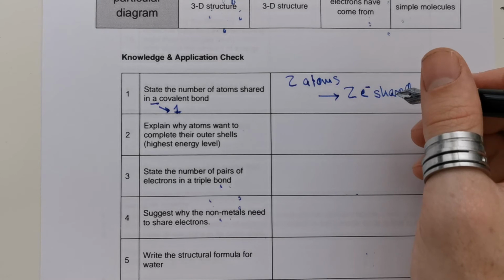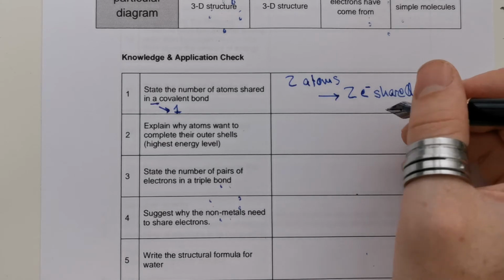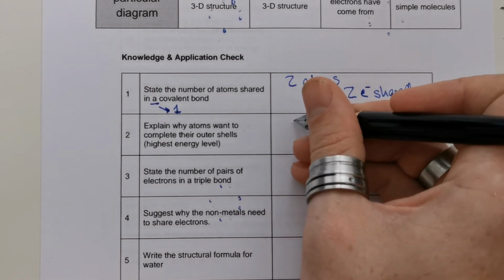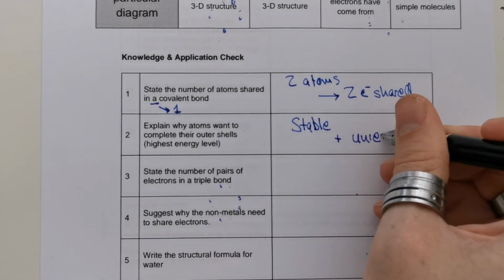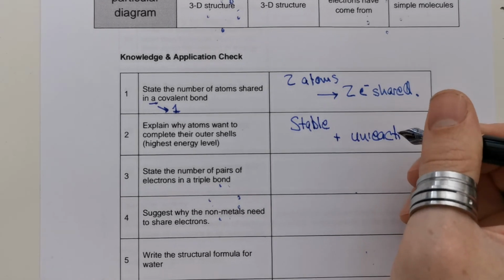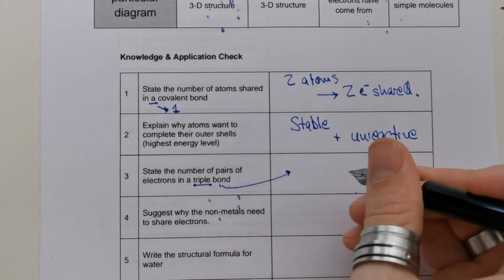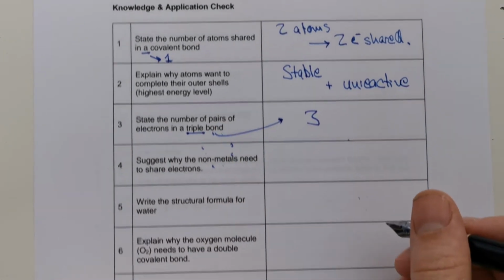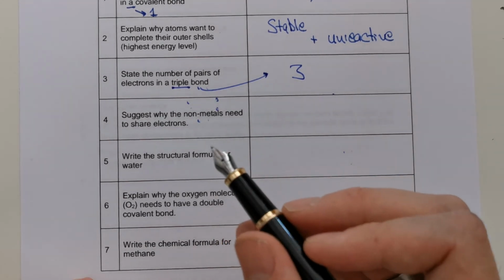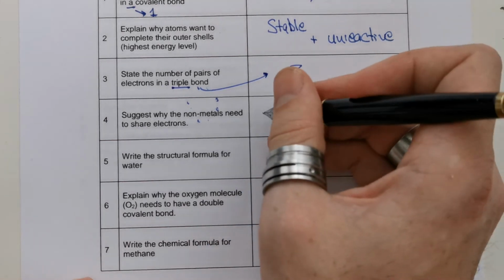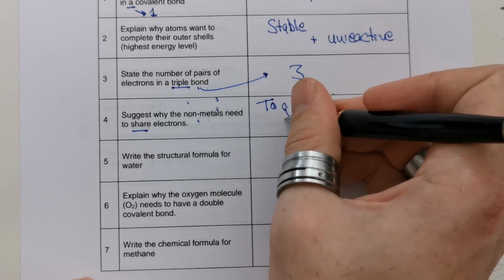Now, explain why atoms want to complete their outer shells, their valence electrons, or their highest energy levels. All atoms are wanting to do this to become stable and unreactive. State the number of pairs in a triple bond. Triple, what does it mean? It means 3. Suggest why the non-metals needed to share electrons. Again, why are they sharing electrons? Because they want to get full outer shells.